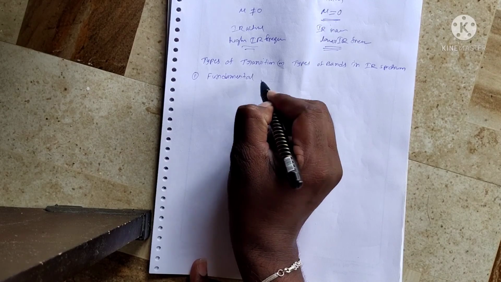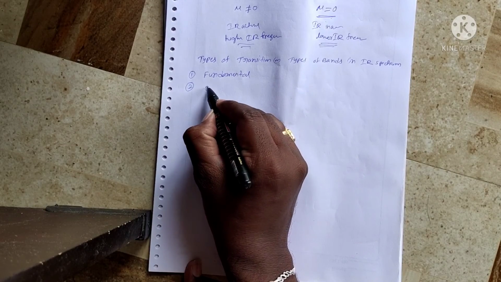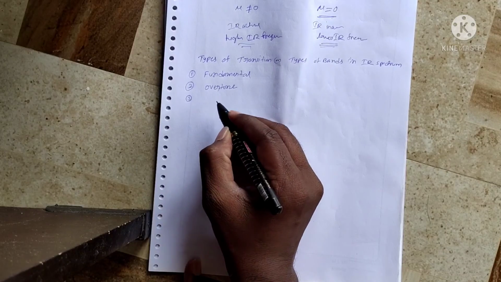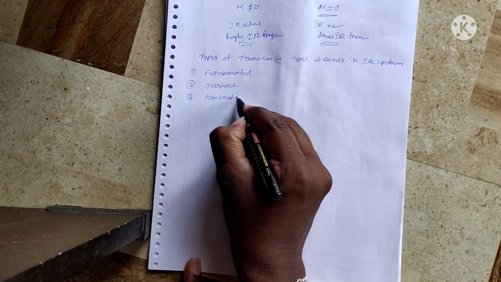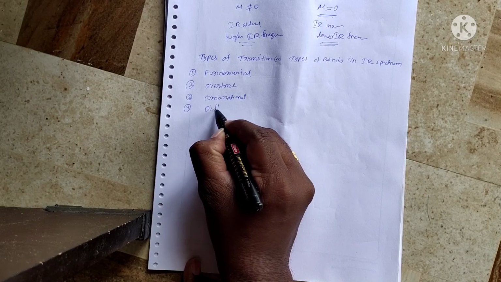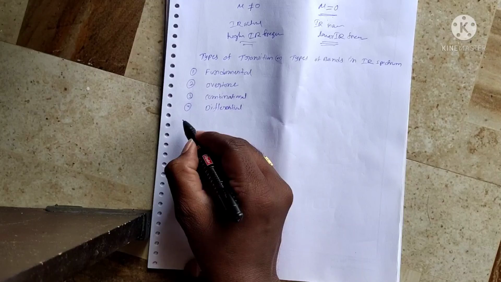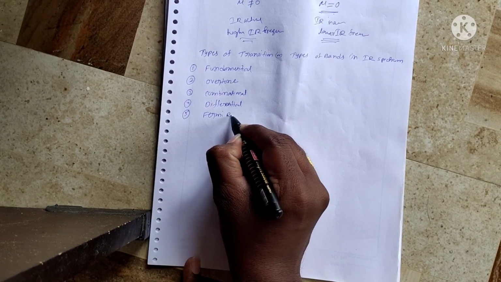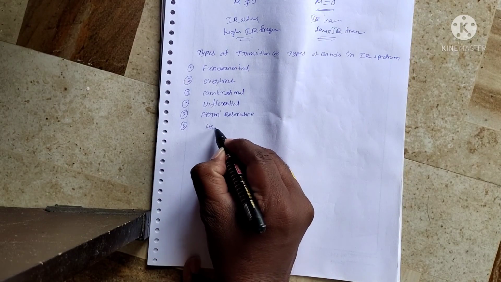Second is overtone bands. Third is combinational transitions or combinational bands. Fourth is differential transitions or differential bands. Fifth is Fermi resonance bands. Sixth is hot bands.